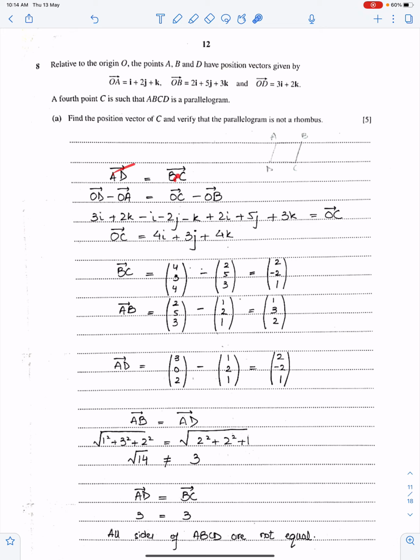So AD is equal to BC. You all know how to write AD in position vector form. This will be OD minus OA, and this will be OC minus OB. You are working for OC. We have everything, OD, OA, OB, so this is OC.